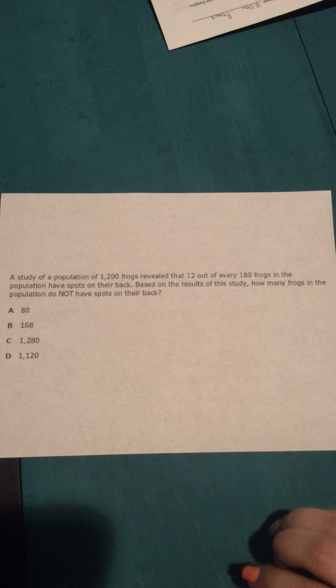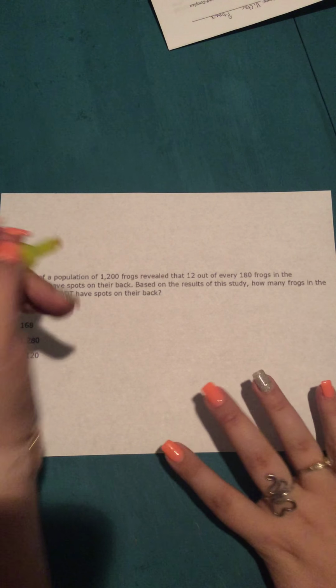To solve this question, let's start off by reading the question. A study of a population of 1,200 frogs revealed that 12 out of every 180 frogs in the population have spots on their back. Based on the results of this study, how many frogs in the population do not have spots on their back? Now let's find the important information.